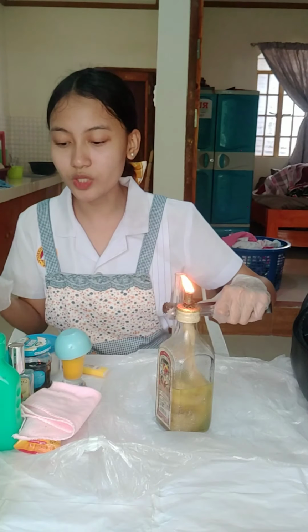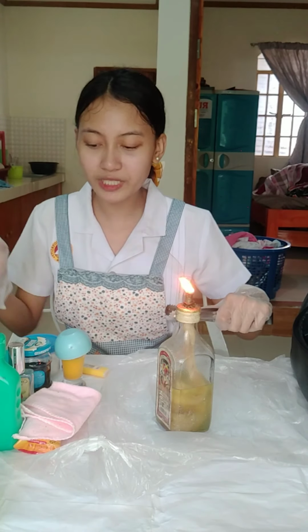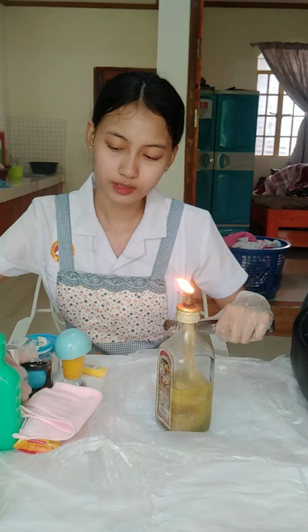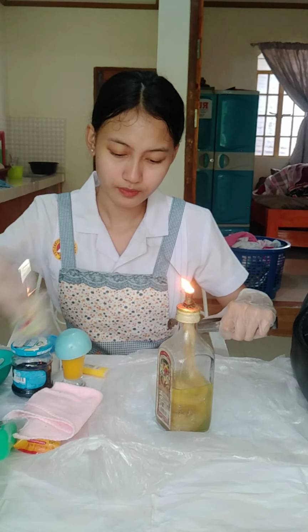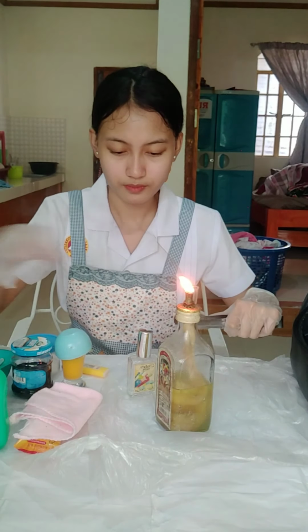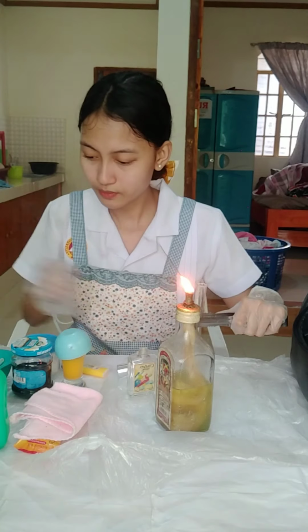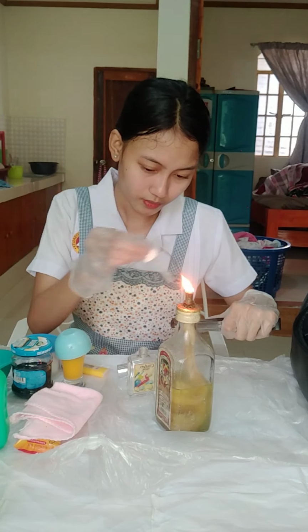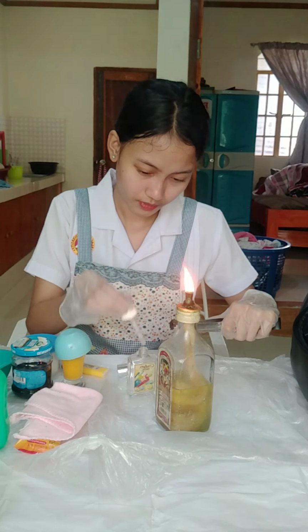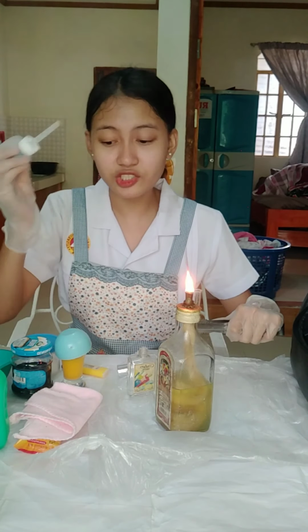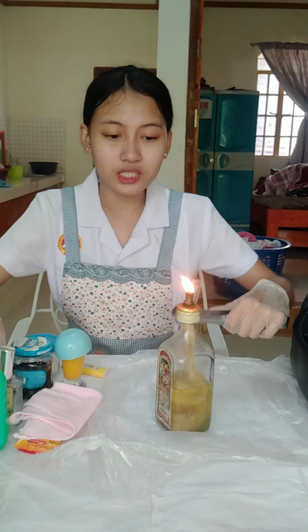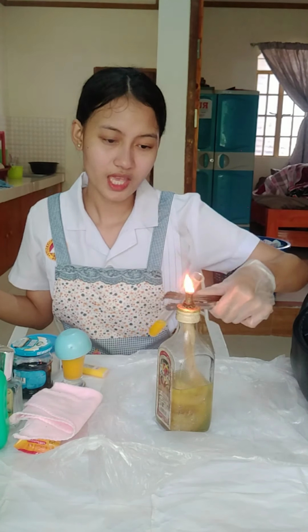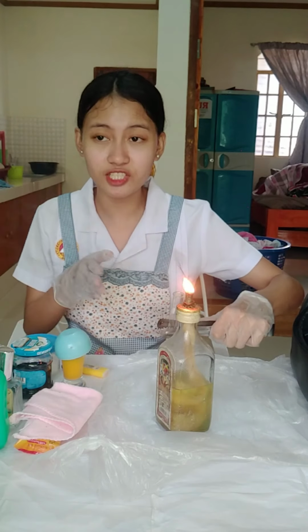And then after that, we need to add 5 drops of 10% acetic acid using the dropper. And then place the dropper on the waste receptacle. And then after that, hit it again. And then after that, note if there is a change in color.